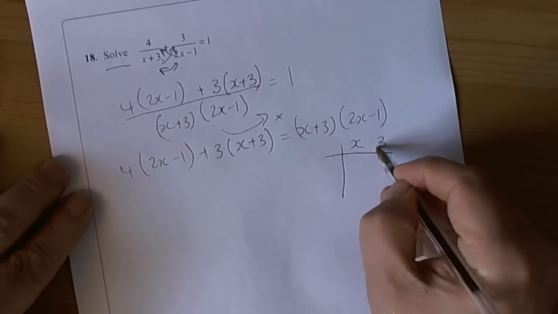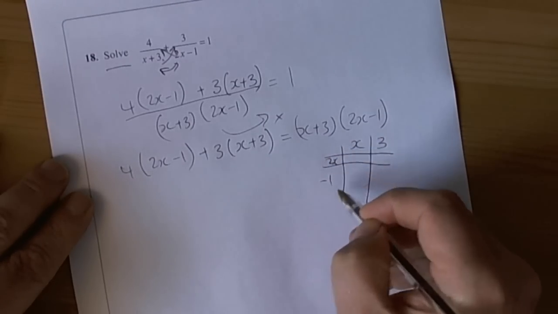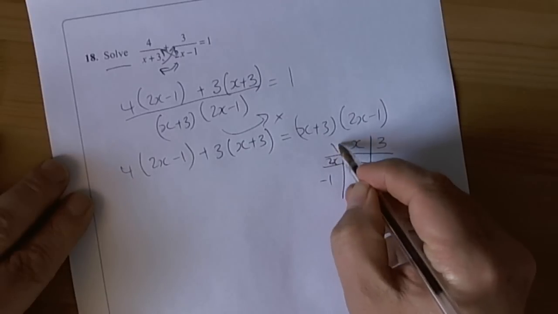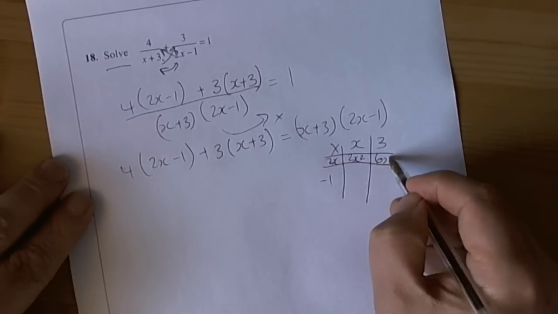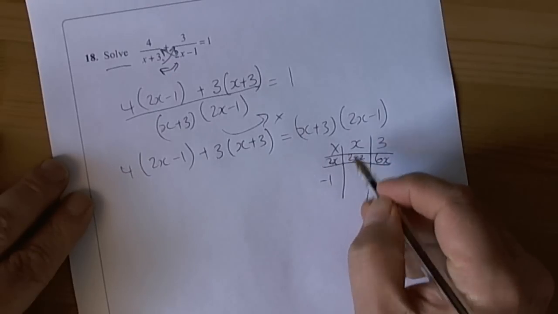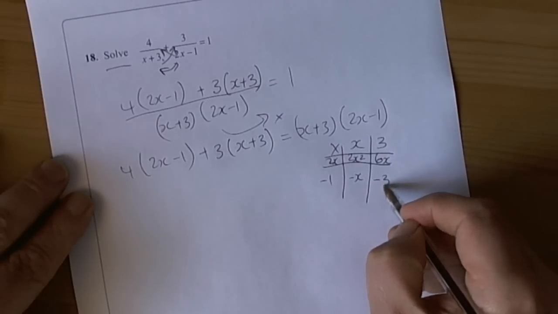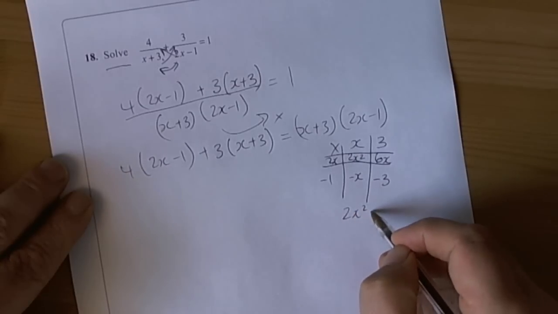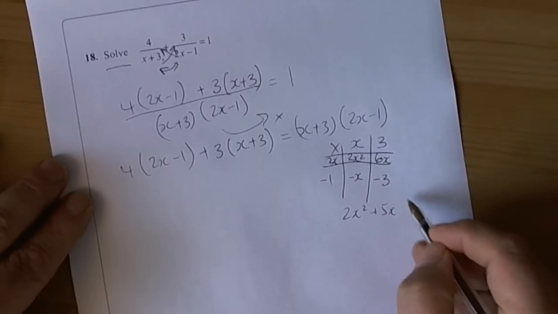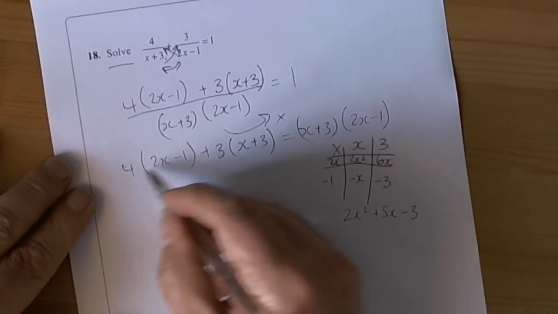Now there's lots of ways of multiplying out 2 brackets, so lots of people like the grid, so I'm going to use the grid approach. So we quickly write down, so 2x times 2x is 2x squared, 2x times 3, 6x, minus 1 times x becomes minus x, minus 1 times 3 becomes minus 3. So this all together gives me 2x squared, 6x take away x is 5x, and then we've got the minus 3. So we can rewrite where we are by multiplying these brackets out as well.